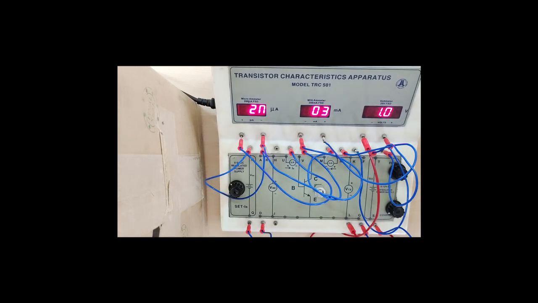So what are the readings? 0 volt, 0 current. 0.1 volt, 1 milli. 0.2 volt, 2 milli. 0.3 volt, 3 milli. And at 0.4 volt, 3 milliampere. But at 0.5 volt, the current started to remain at 3 milliamperes. So 0.5 volt, 0.6 volt, 0.7 volt, it was at 3 milliamperes. So this is your first set of output characteristics.